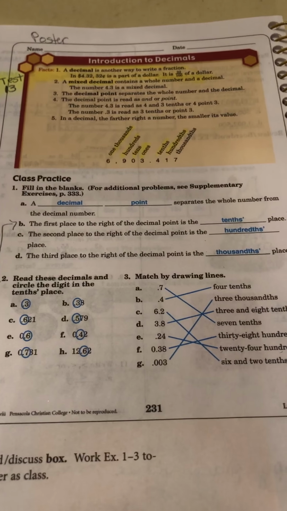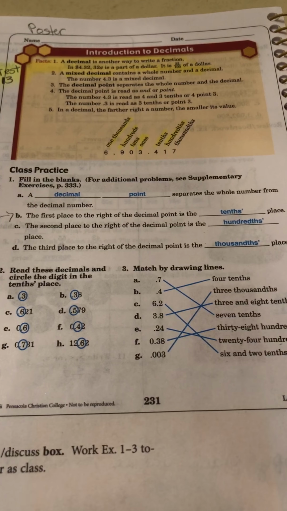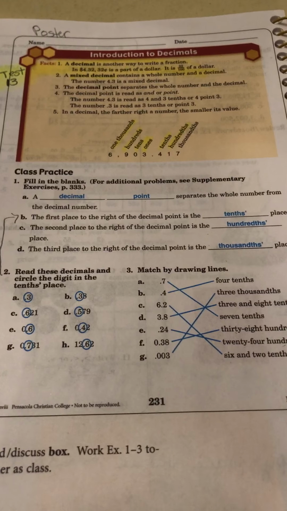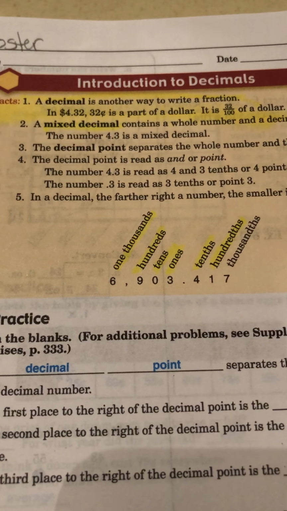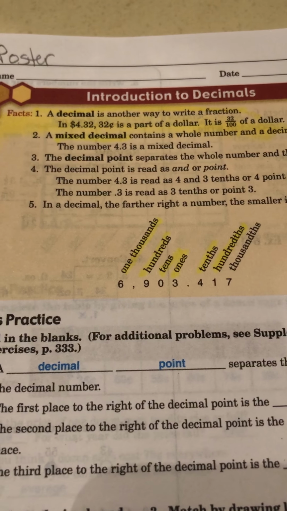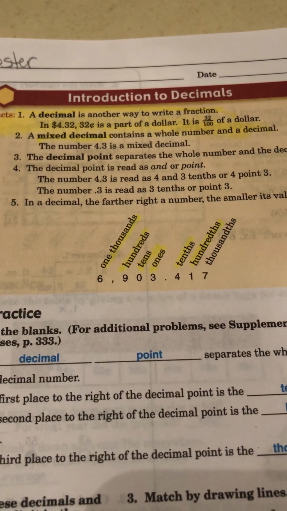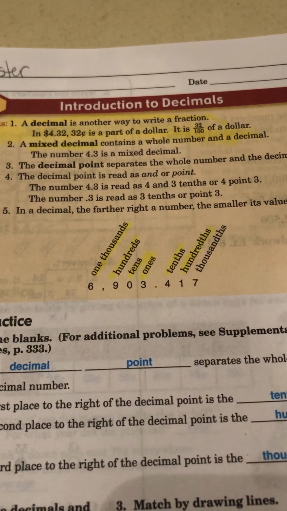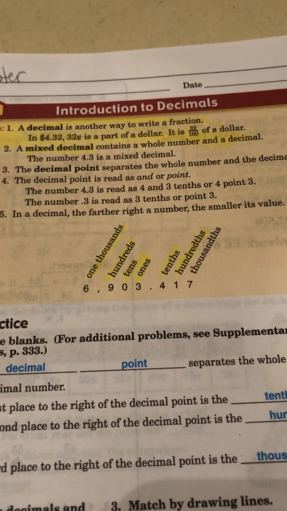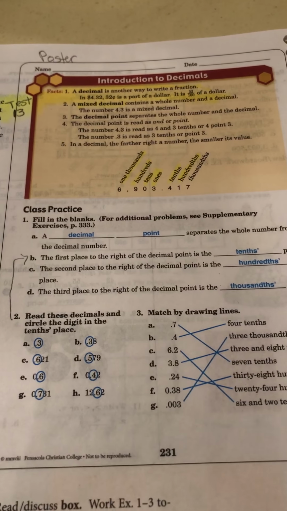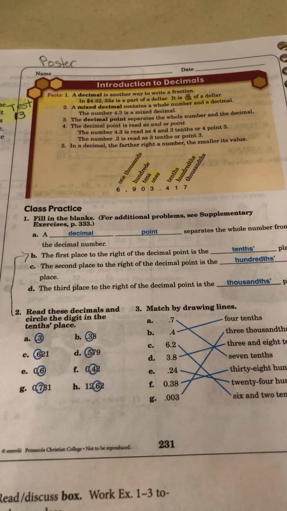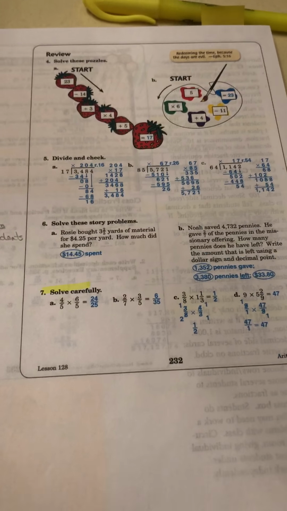Now that is all for today for your introduction to decimals. Please make sure that you have highlighted number 1, number 2, and then make sure you have highlighted below number 5 the thousandths, the hundredths, the tens, the ones, the tenths, the hundredths place. You will see that again on test 13. Do you see where I marked test 13? Okay. Now, you are going to do on your own today the review.